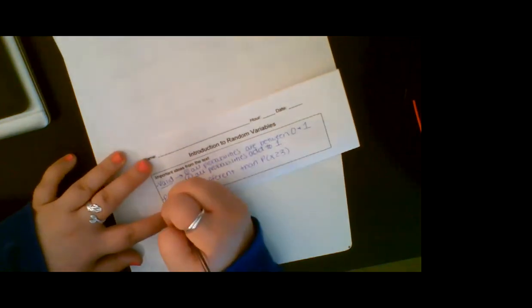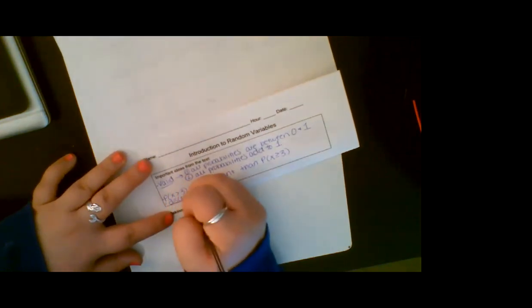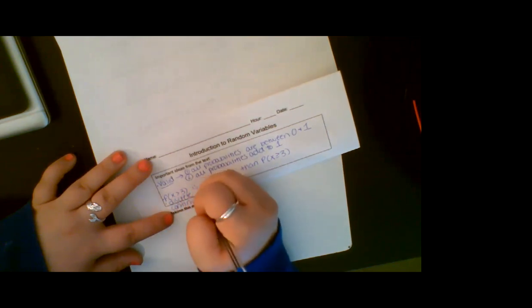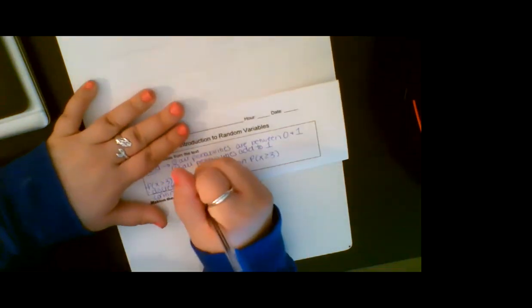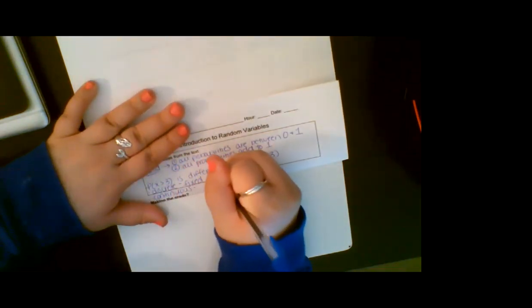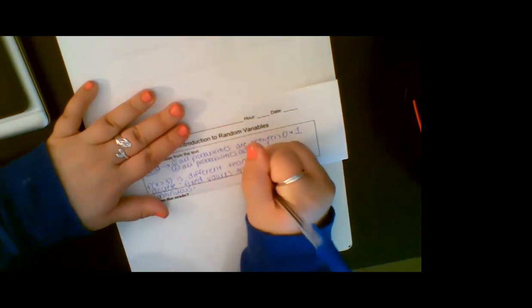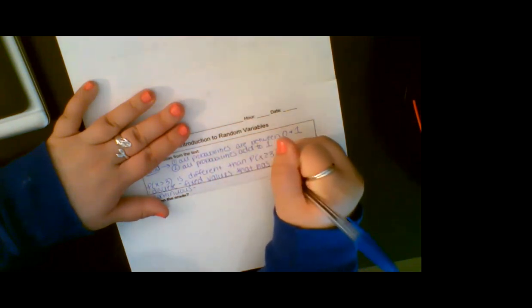Okay, and the last thing is discrete versus continuous data. If something's discrete, does anybody know what that means? Okay, so discrete just means that it's fixed values that have gaps. That's like the number of siblings.